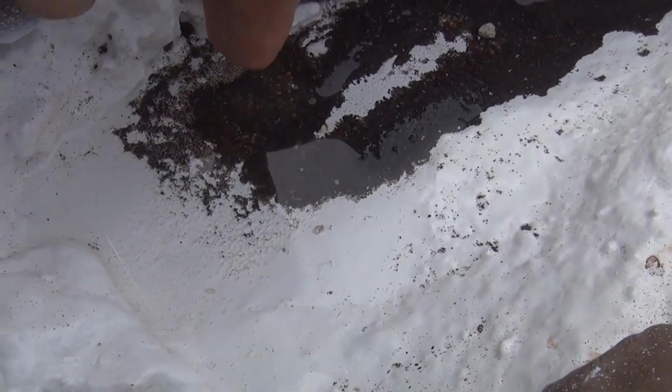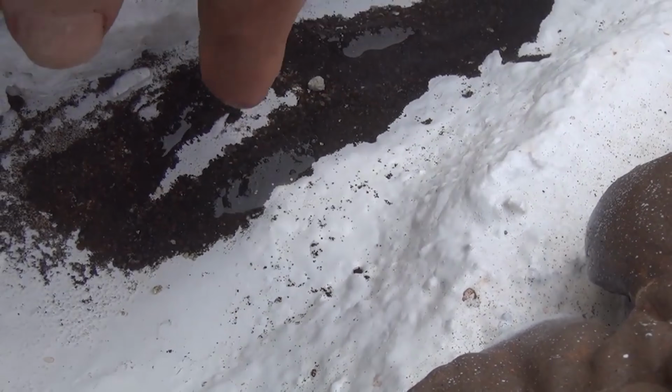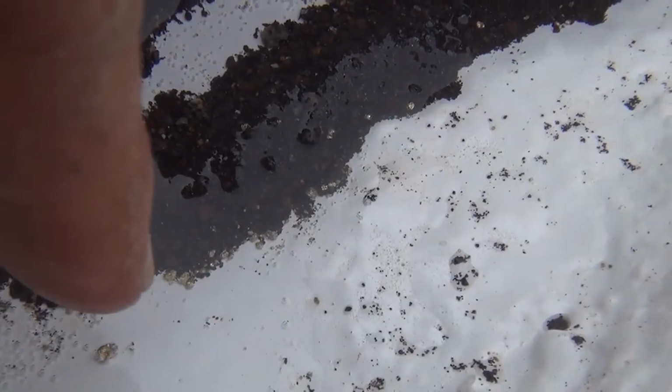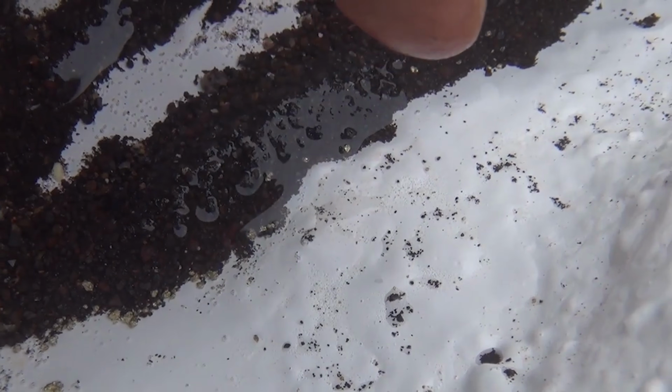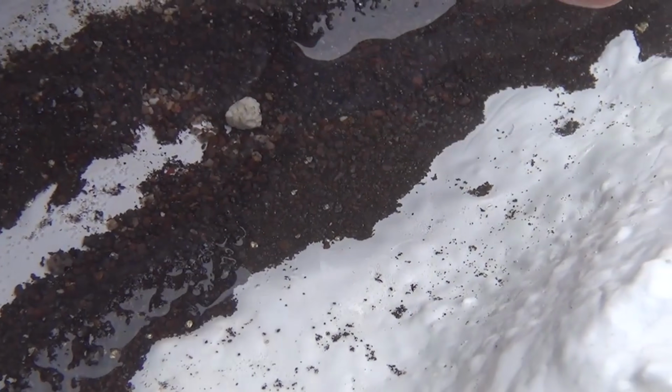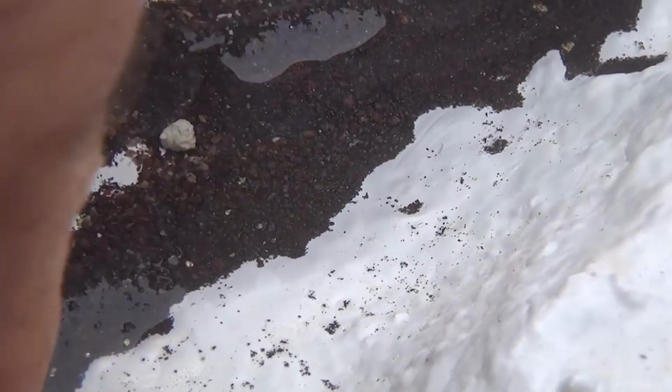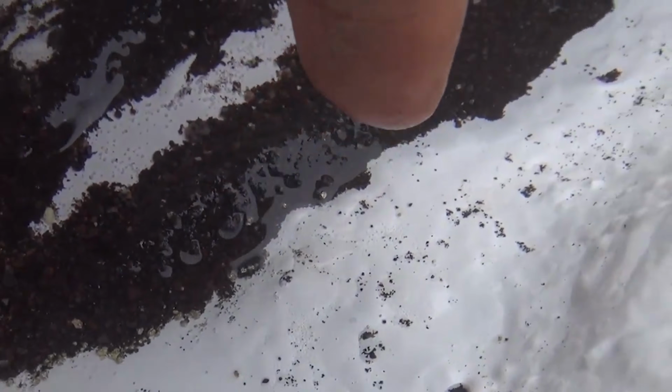Then away from it, you have this black sand pay streak. It goes back, see how there's a split down the middle of it? And all the gold is on the outer edge right here. You see that? All along this edge here. All along the edge right there.